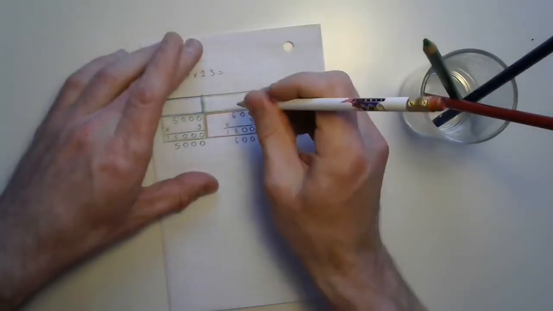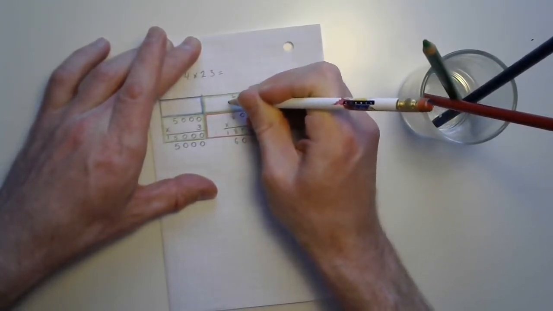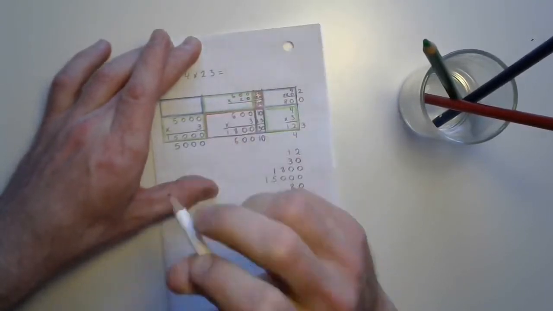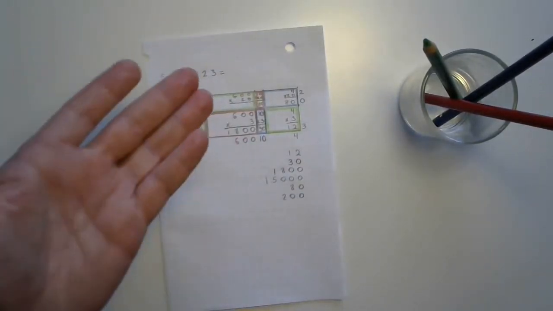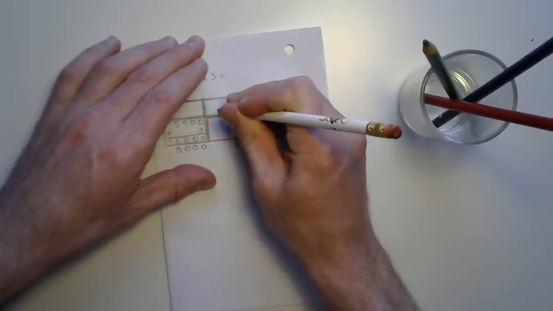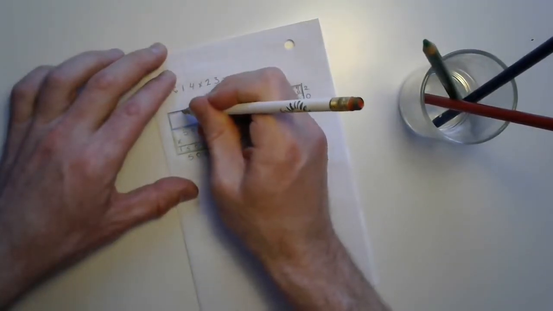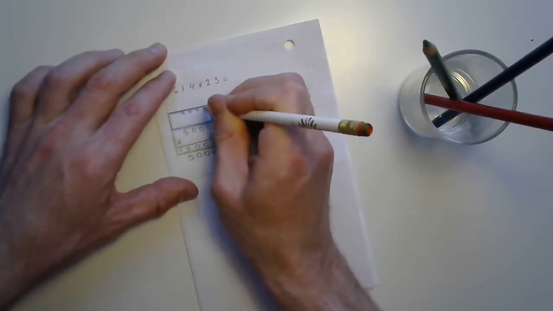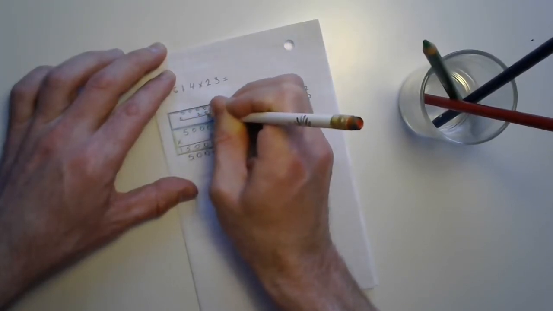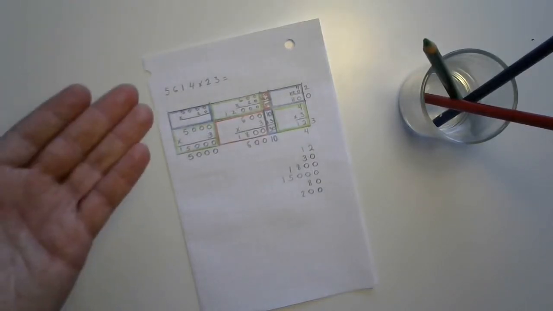Whew, 600 taken 20 times. 12,000, wow. Which brings us to the end. We've got 5,000 times 20. 100,000.